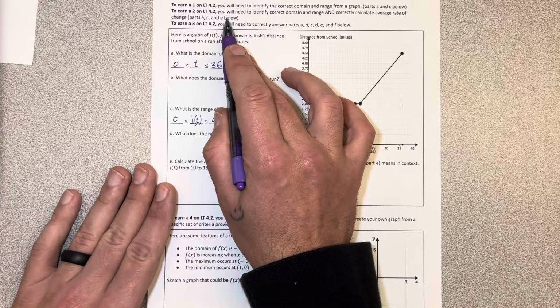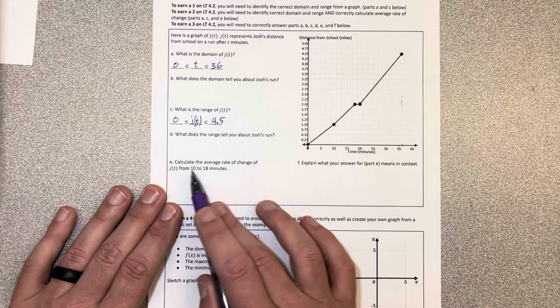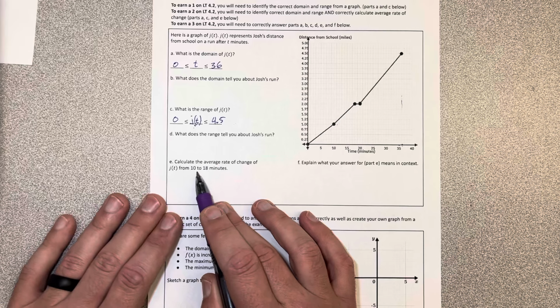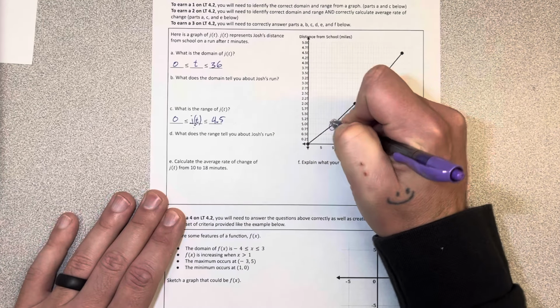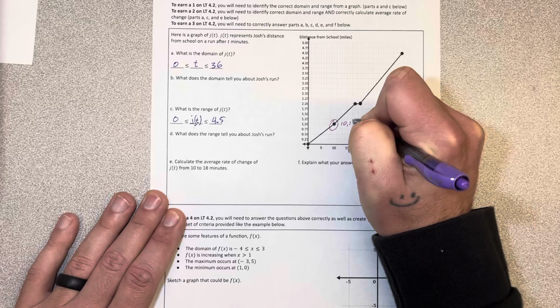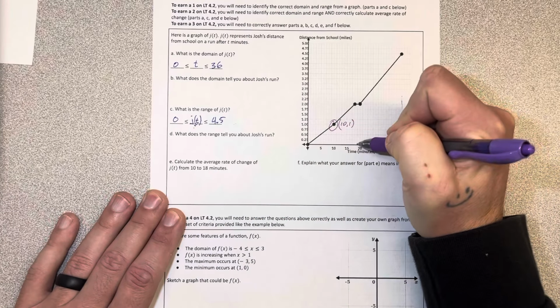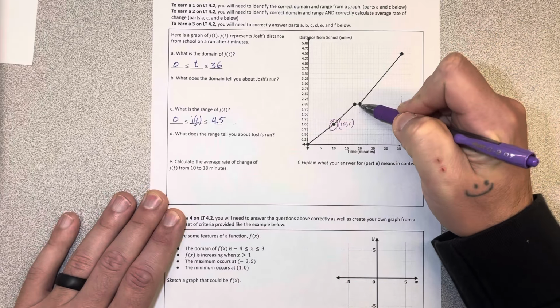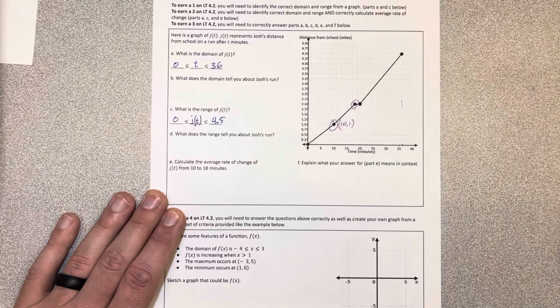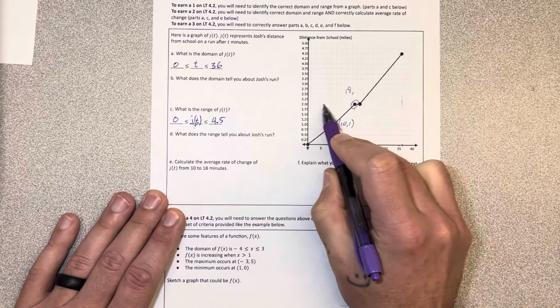Okay, so I am going to do E next to indicate how to show a 2. Calculate the average rate of change, J of t, from 10 to 18 minutes. At 10 minutes, there is a data point right here. This looks like the point 10, 1. And at 18 minutes, that is going to be this point. Let's see, 20 goes right there. 2 to the left is going to be this point here. So this is 18, 2.